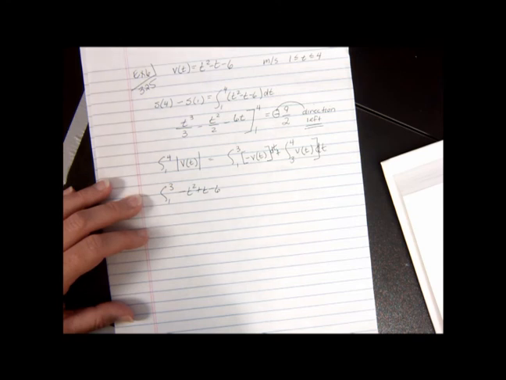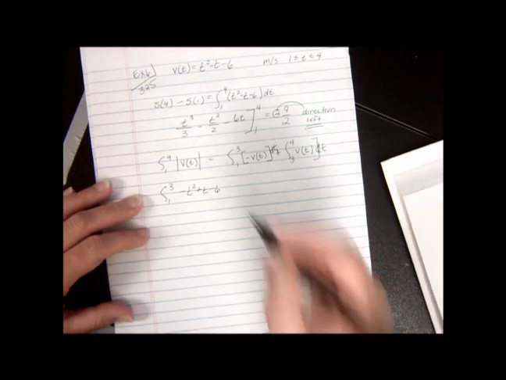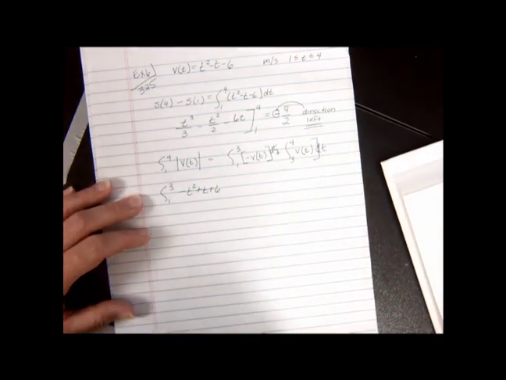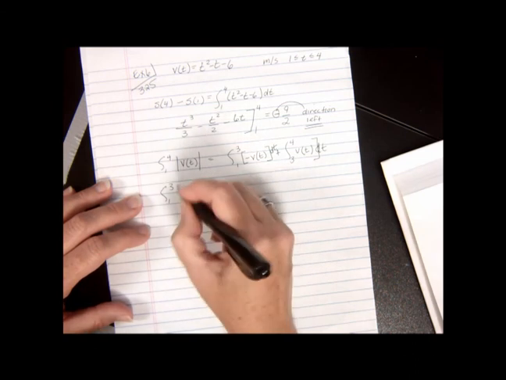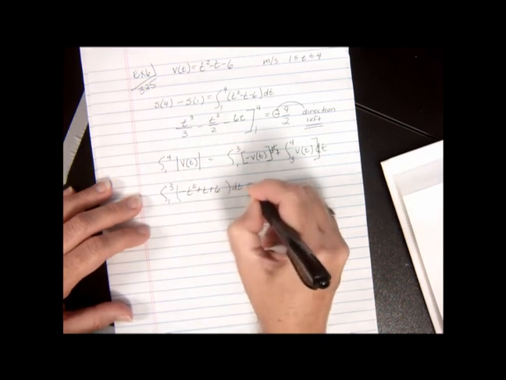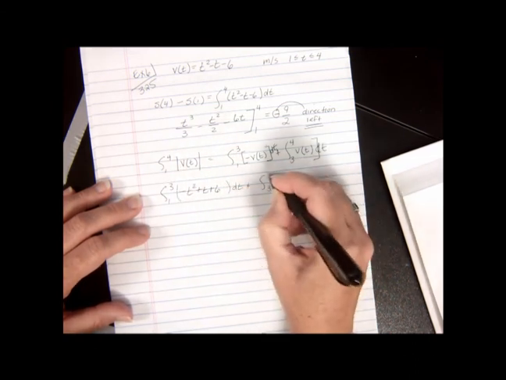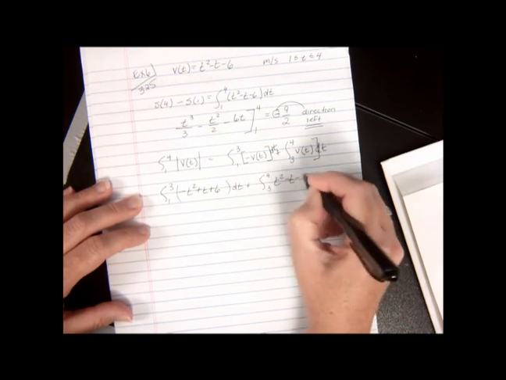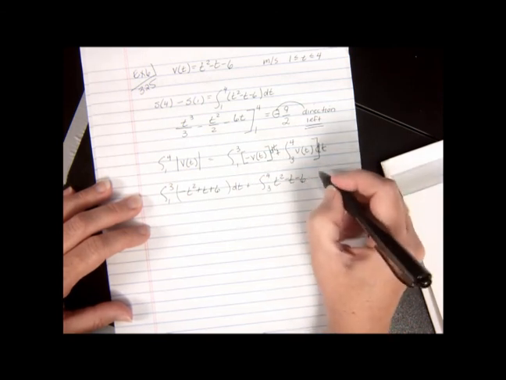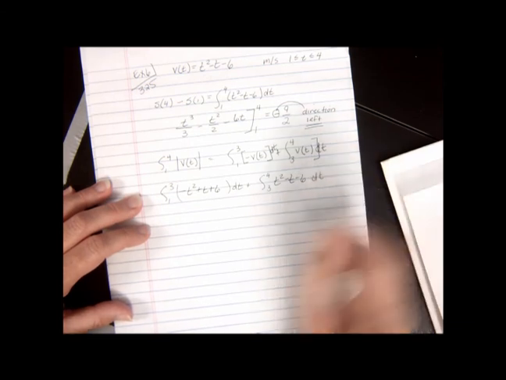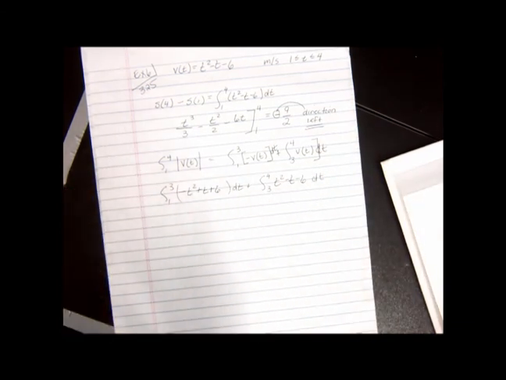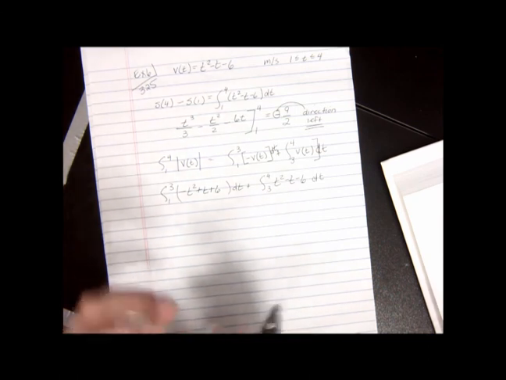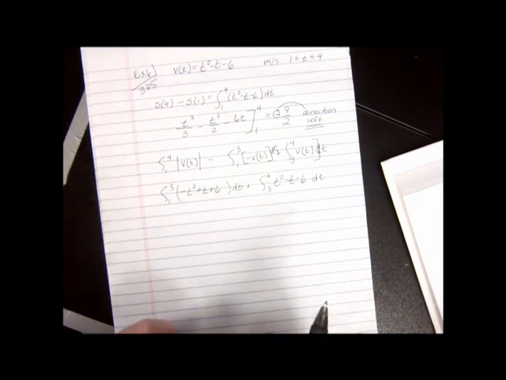Oh, plus 6 because it was minus. And I'm going to do that with dt, and then I'm going to do my 3 to 4 of my function where it's positive. This is going to give me my absolute value distance, not just whether it's moved to the left or the right.